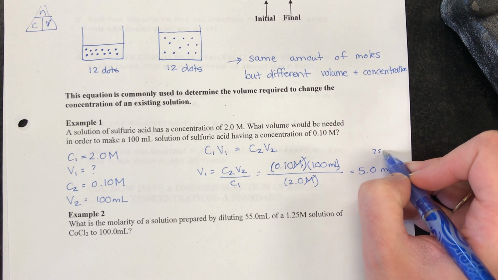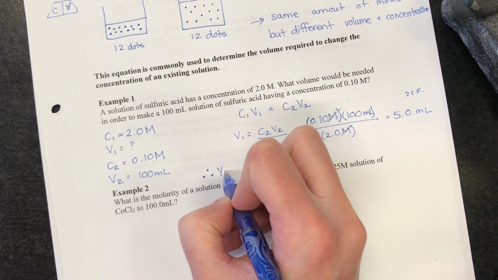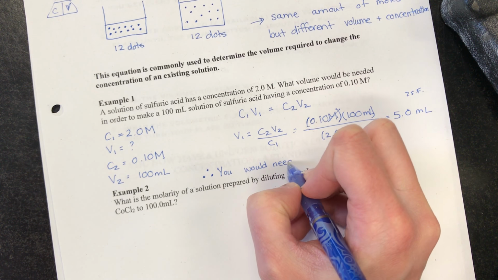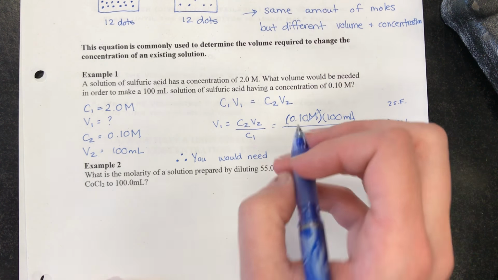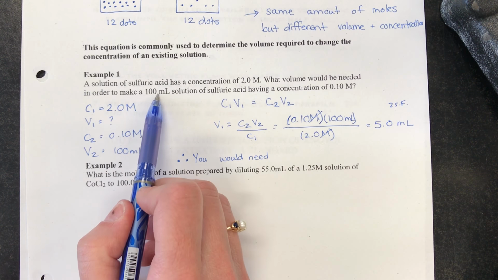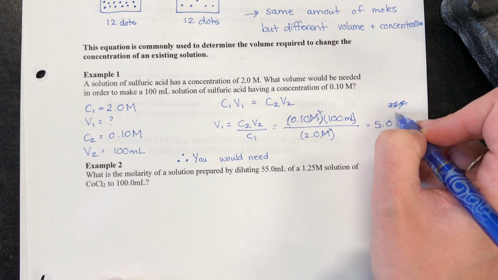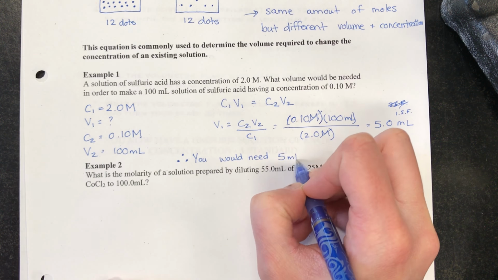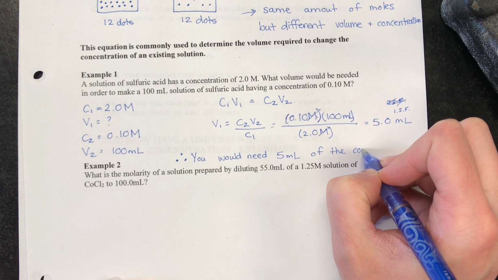We need two significant figures here. So therefore, you would need 5 milliliters. Oh, actually, we only have one significant figure here because there's no decimal place. So we'll get rid of that. We only get one sig fig. So we're going to round that to 5 milliliters of the concentrated solution.